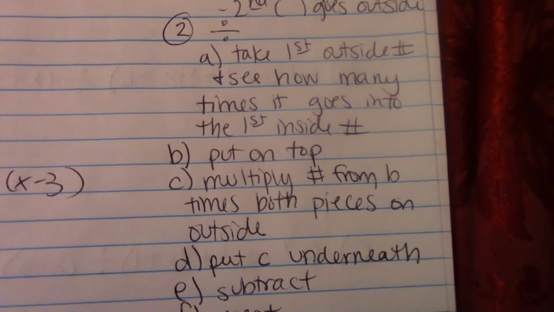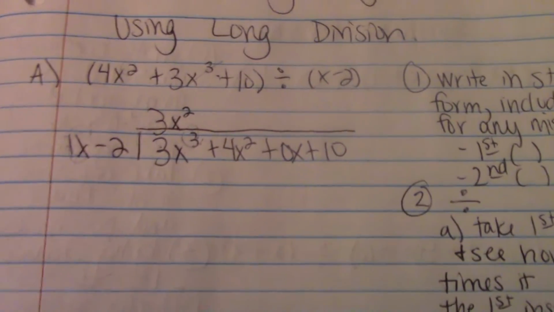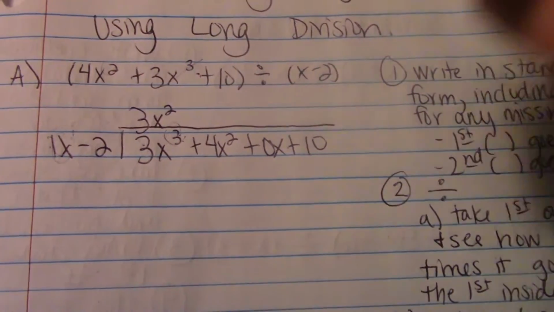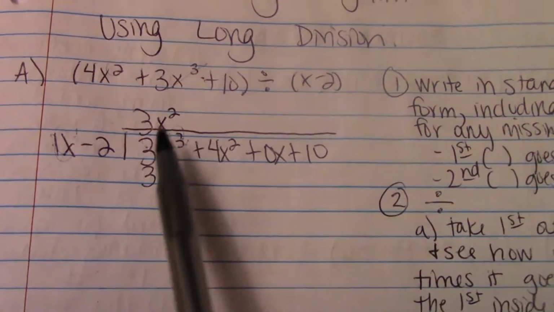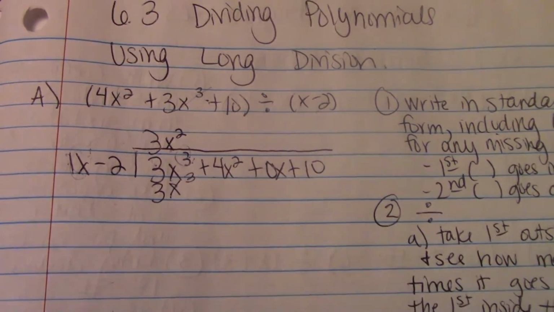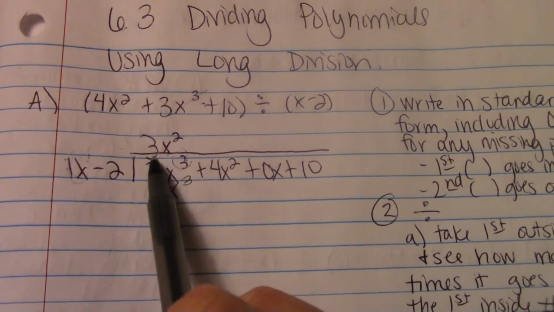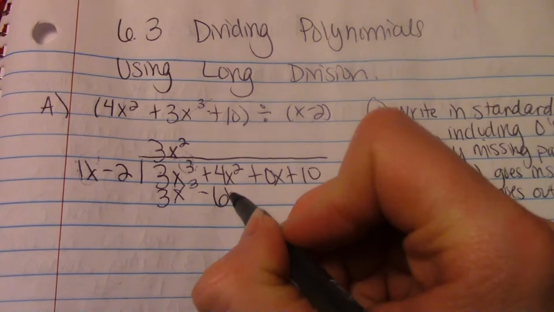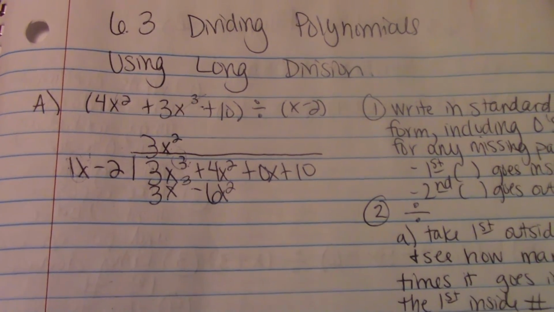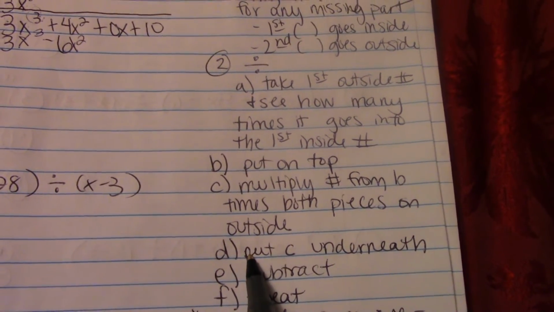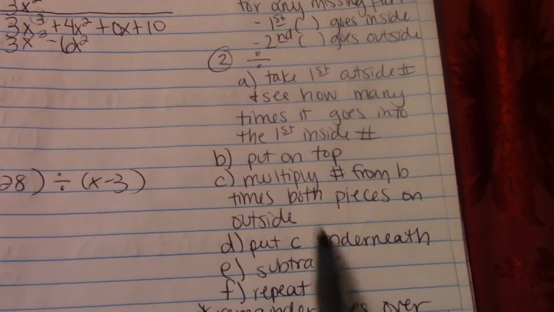C, multiply the number from B, that number we just put on top, times both pieces on the outside. So I just put 3x squared on top. So we need to take this times this and this times this. 3 times 1 is 3. We're going to put it right here. x squared times x makes x cubed. These two must be the exact same thing, otherwise you did not do it right. 3 times negative 2 makes negative 6. And then that doesn't have an x, but that does, so x squared. That is B, we multiplied, and then we put what we just got underneath.